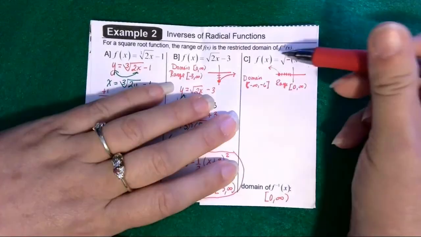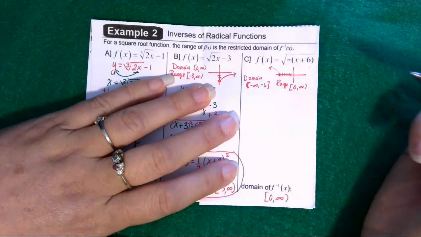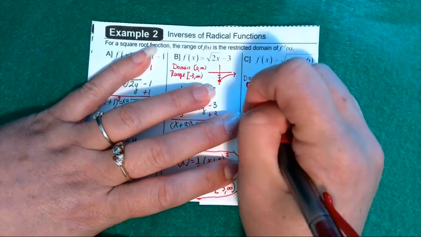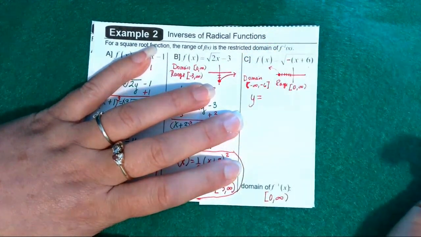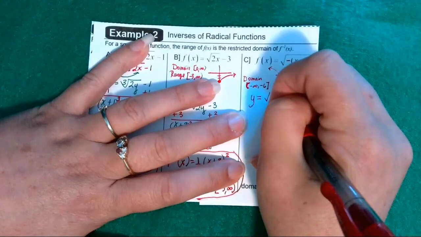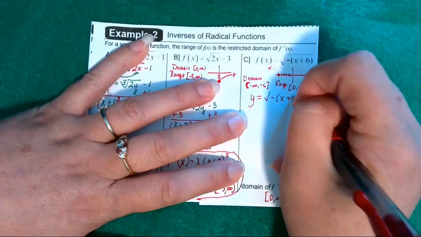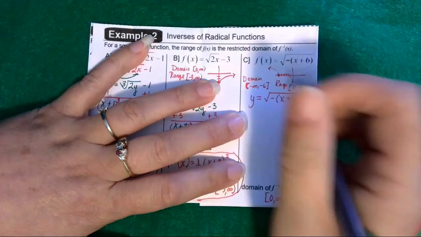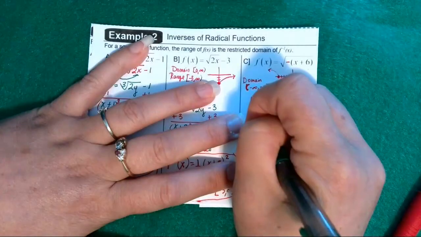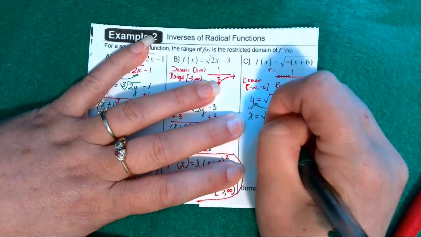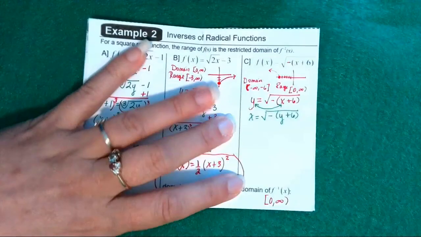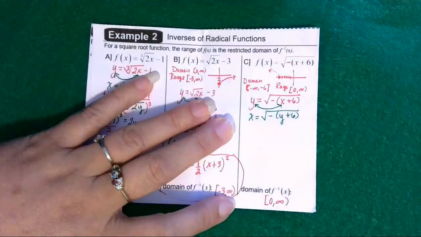Okay, so I'm going to do my steps now to find the equation of that inverse by substituting that function notation with a y equals. So I'll have y equals the square root of the quantity negative quantity x plus 6. Okay, then my next step is to switch the positions of the x and the y. And so I'll have x equals square root of the quantity and then negative quantity y plus 6. Okay, and then I want to solve for y.